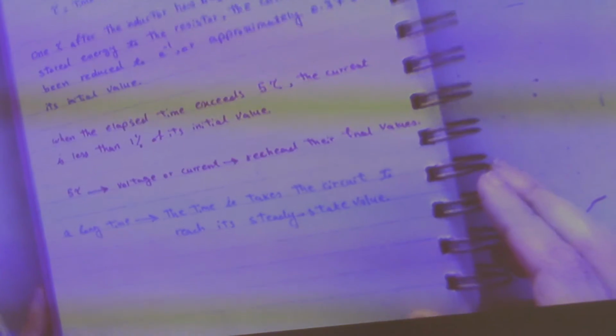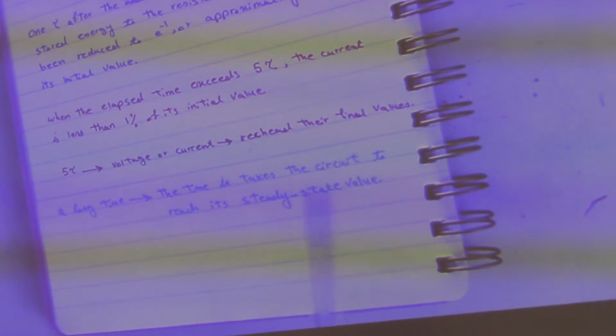And again here I wrote that a time constant means the time for the circuit to reach its steady state value.